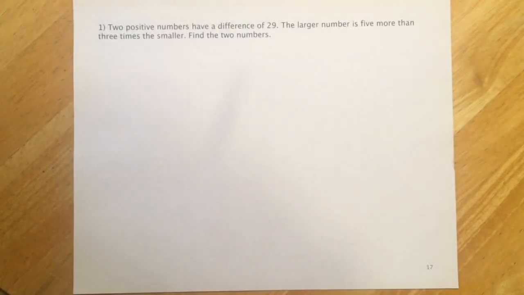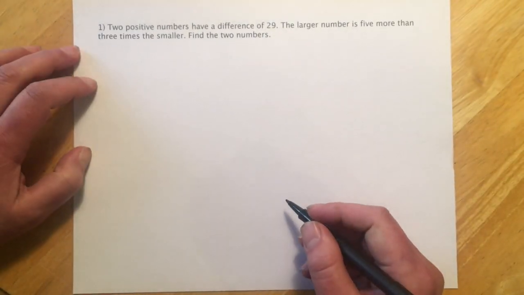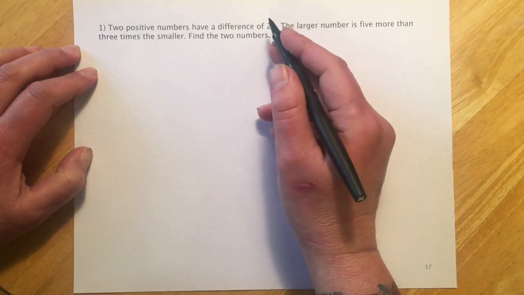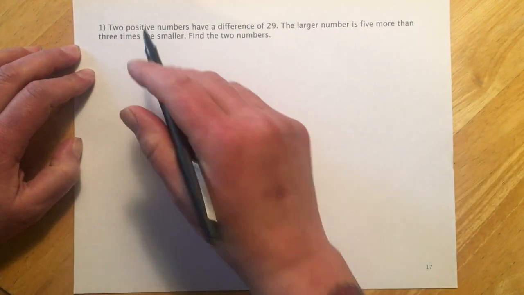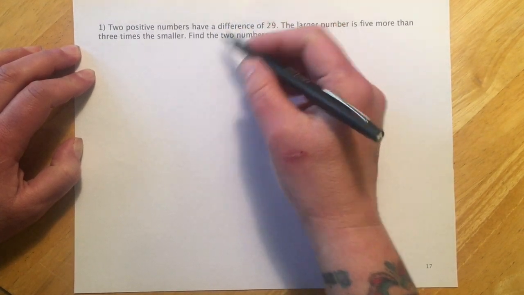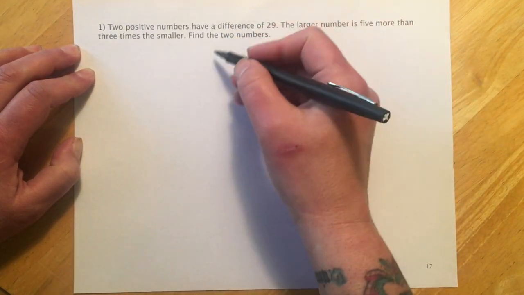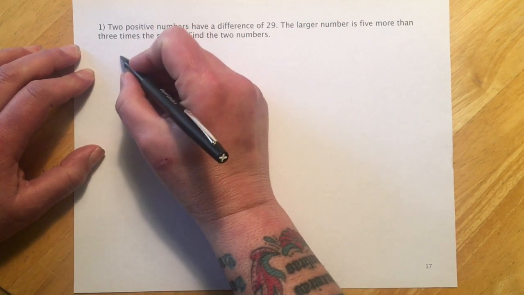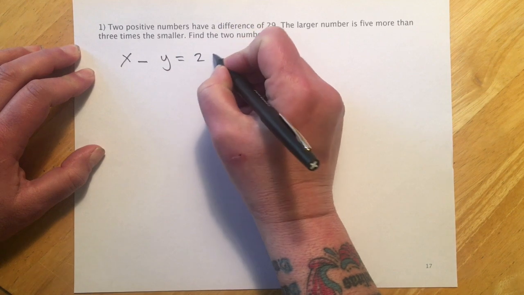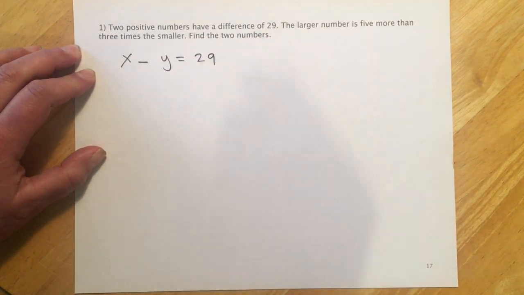This first one goes, two positive numbers have a difference of 29. The larger number is 5 more than 3 times the smaller. Find the two numbers. Okay, so two positive numbers have a difference of 29. So difference means subtract. If it was sum, it would be add. Difference is the word for subtract. So my first equation is going to be x minus y equals 29.